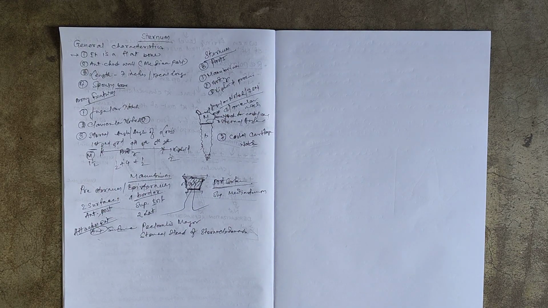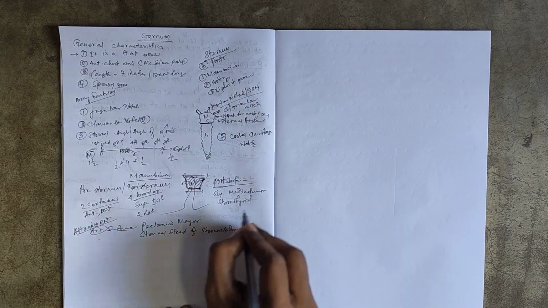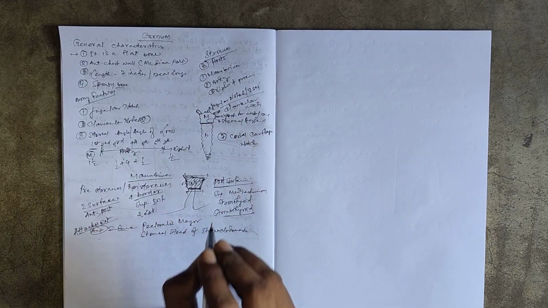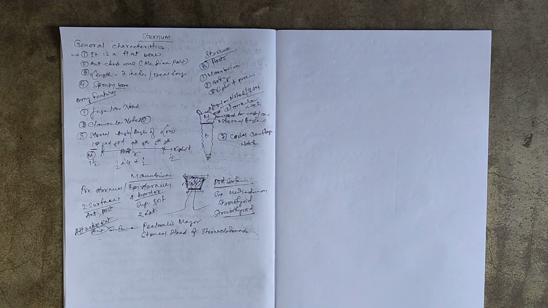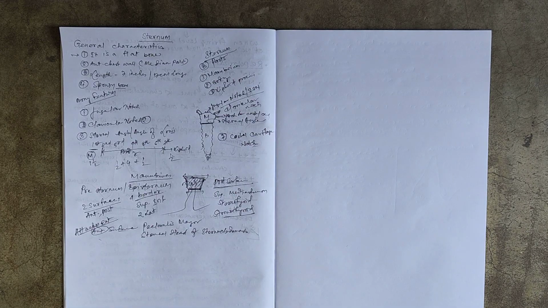It forms the anterior boundary of the superior mediastinum, and it gives origin on either side to sternohyoid and sternothyroid muscle.